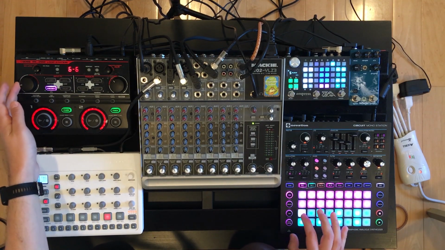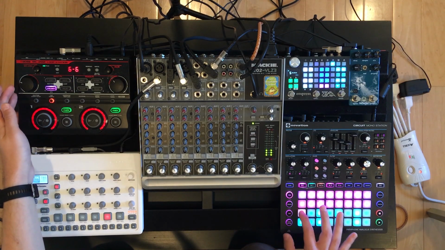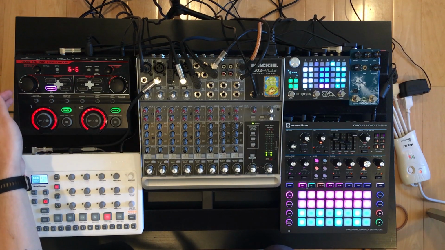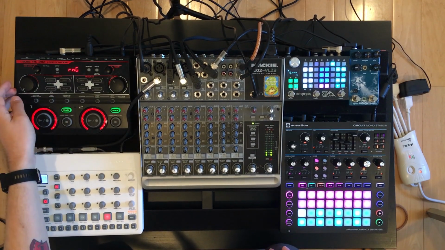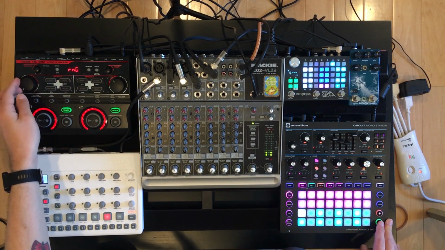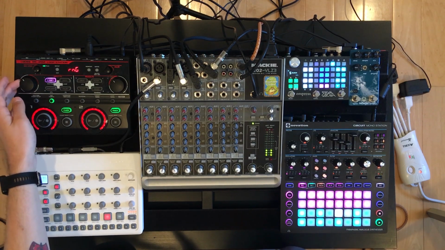So it's tempo synced. And after a certain threshold, it holds it forever and you can glitch it out. And then I also use the ring mod. So let me play this and I'll just show you what that sounds like. It's wild.